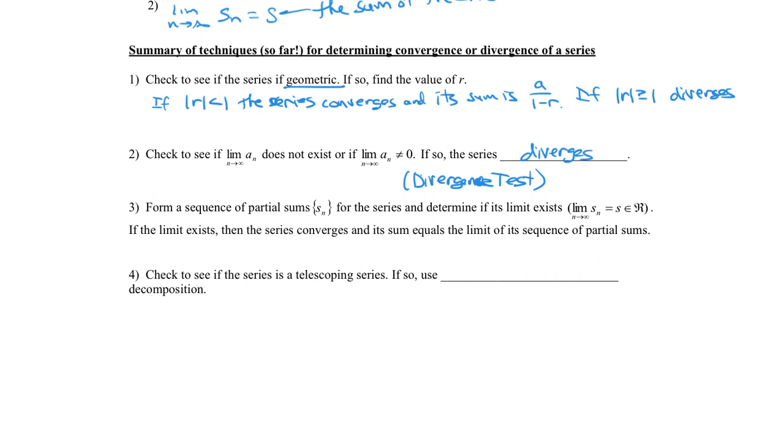Okay, we could also form a sequence of partial sums for the series and determine if its limit exists. So we take the limit of the partial sums, and if we get a number s, an element of the real number system, some real number, then the limit exists.